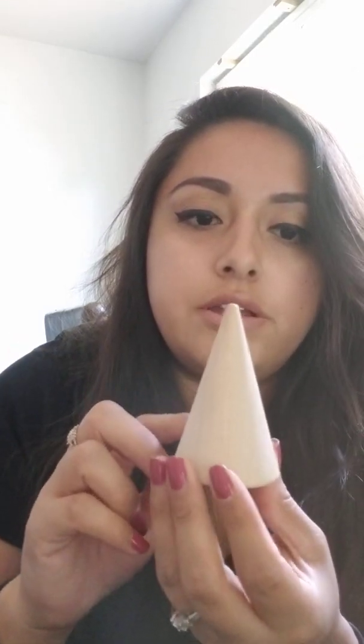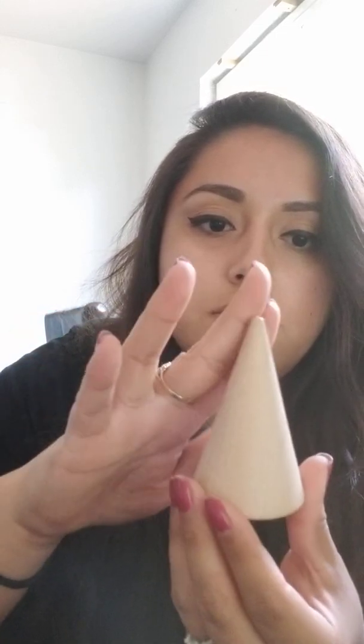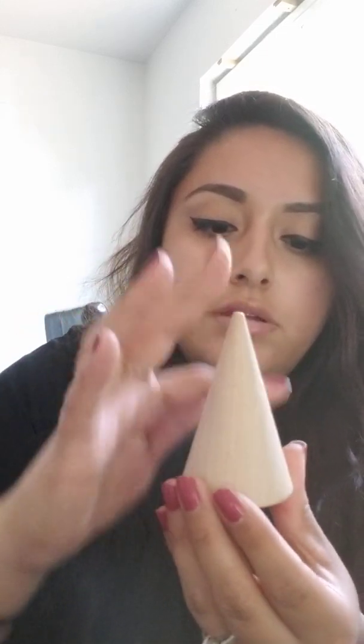A cone. A cone is made up of a circle and this area, which is kind of like a triangle. It's not flat and it's not a flat face, so it's kind of hard to tell, but there's a circle in it.